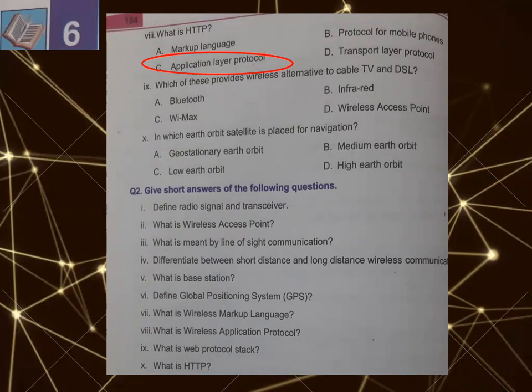Number 9, which of these provides a wireless alternative to cable TV and DSL? A, Bluetooth, B, infrared, C, WiMAX, D, wireless access point. So here WiMAX provides a wireless alternative to cable TV and DSL network.